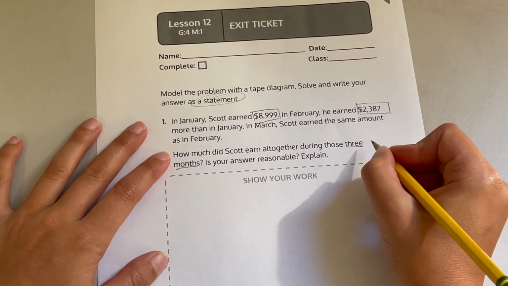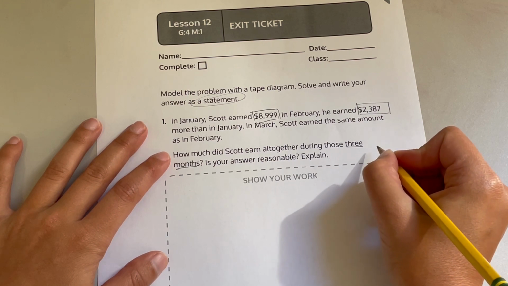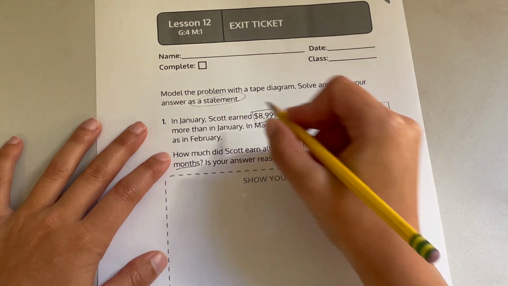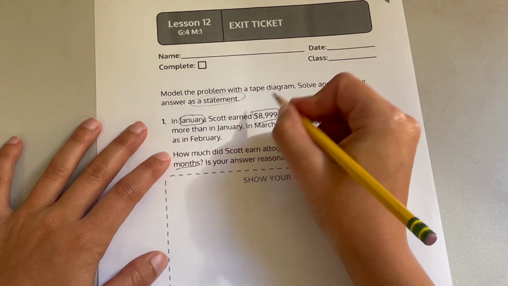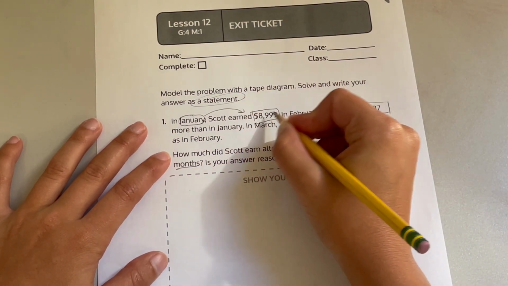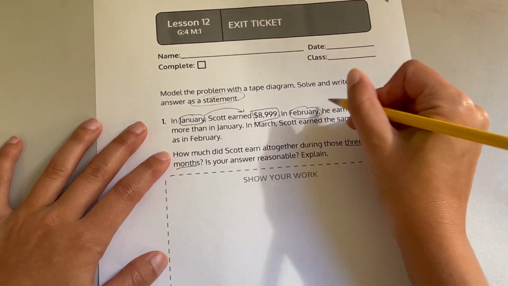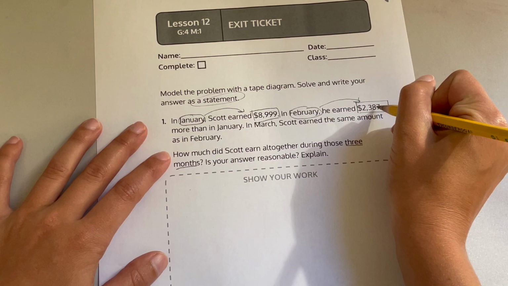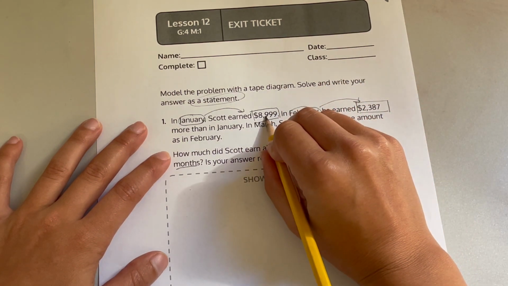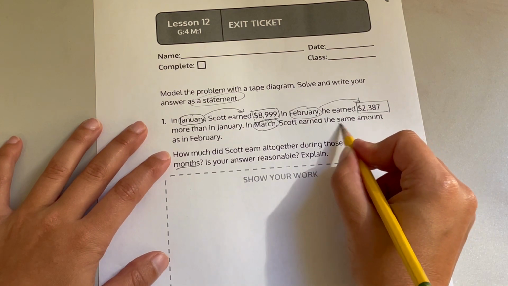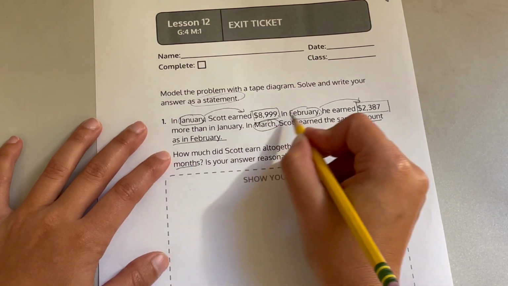So the problem is asking me for all 3 months, the amount of money he made. So I see I have January, that goes with this number. Scott earned $8,999. February, he earned $2,387 more than this amount. And in March, Scott earned the same amount as in February. So that would be this number.